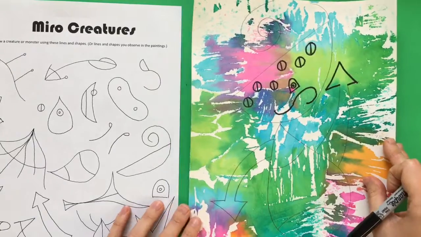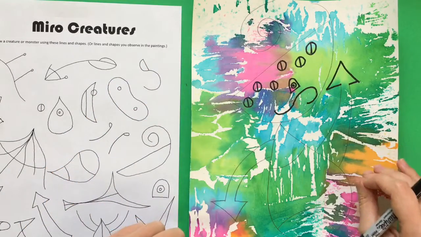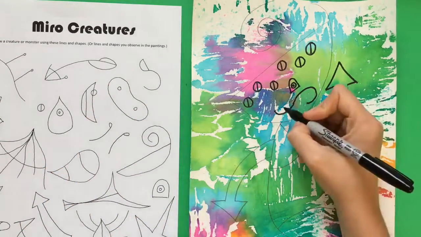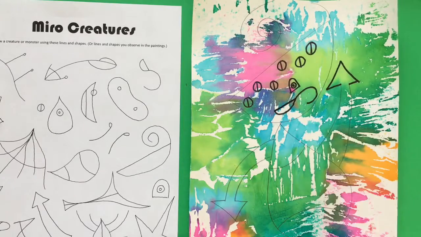When you are finished tracing all of your pencil lines with Sharpie, let your teacher know and they will let you know what the next step is in art today.